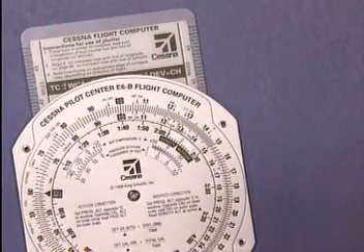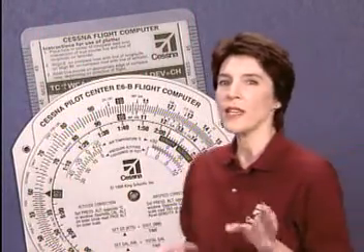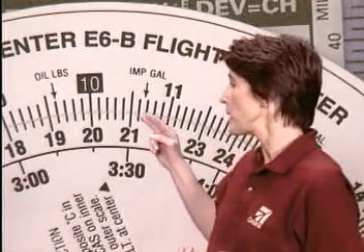Now let's say you travel 1 mile, but instead of doing it in 1 minute, it takes you 2 minutes instead. How fast are you traveling? In this case, we still use the 10 on the outer scale to represent the 1 mile that we traveled. But now we need to put the 20 on the inner scale underneath it to represent 2 minutes. Move the inner scale around until the 20 on the inner scale, representing 2 minutes, is lined up under the 10 on the outer scale, which represents 1 mile.